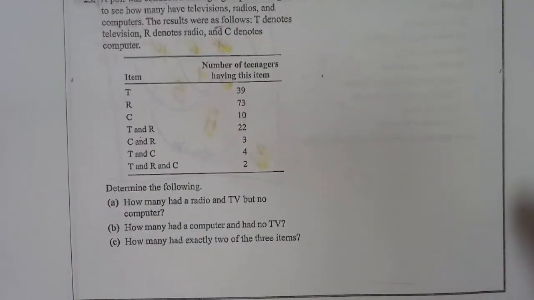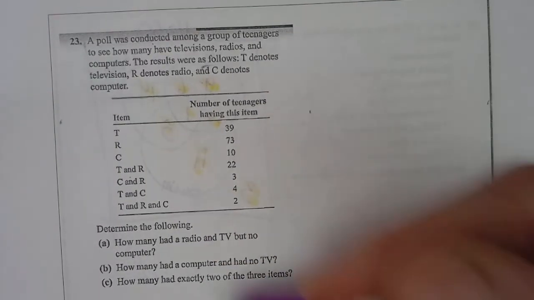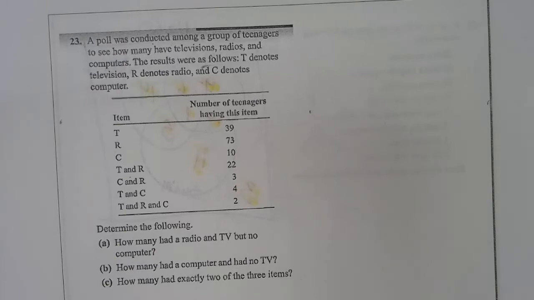Number 23 is another one of these. And I think I'm going to skip over this one because it's the same thing again. Go through it backwards, find the things, look at the answer, see if you can figure it out. Because I'm trying to do as many of these as possible.